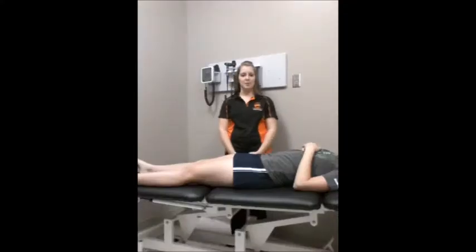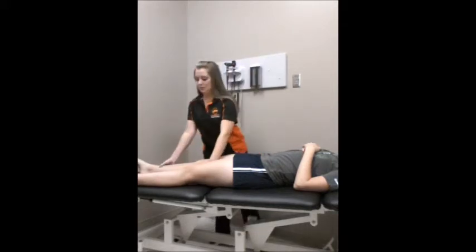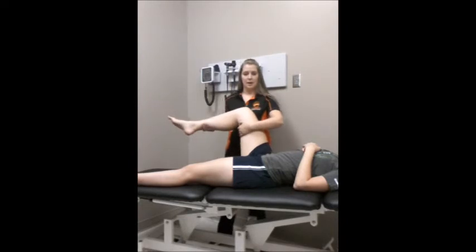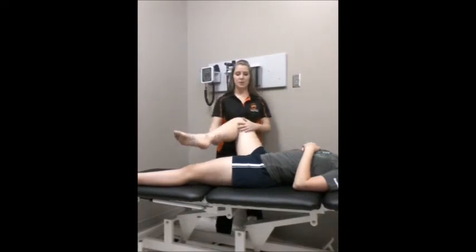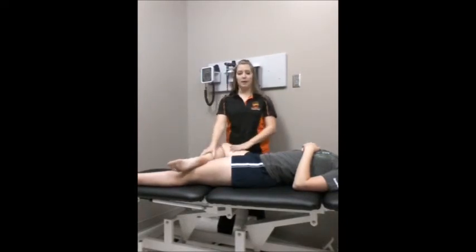So to perform the FABER test, I'm going to have my patient in a supine position. I'm going to put her hip in the position of flexion, abduction, and external rotation. So hip flexion, abduction, and external rotation. And I'm going to have her in what's known as the figure 4 position like this.